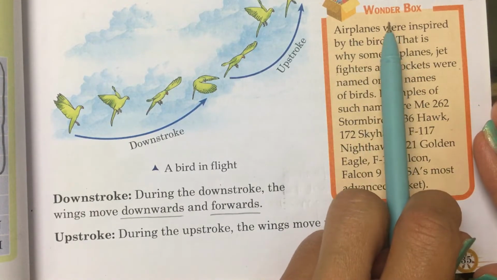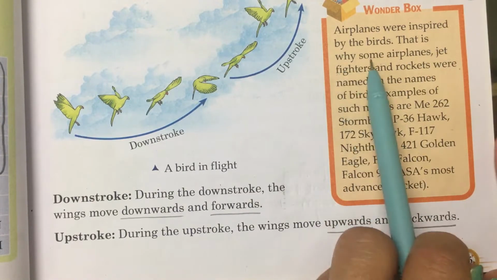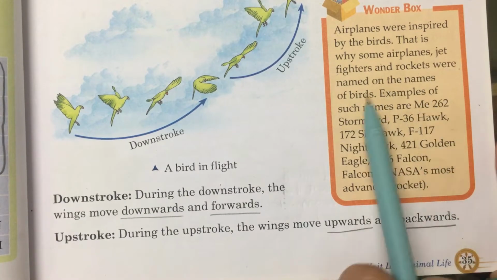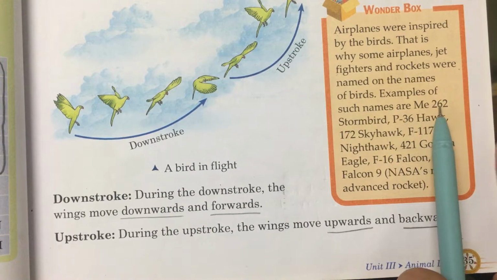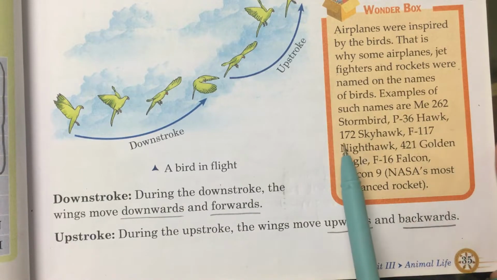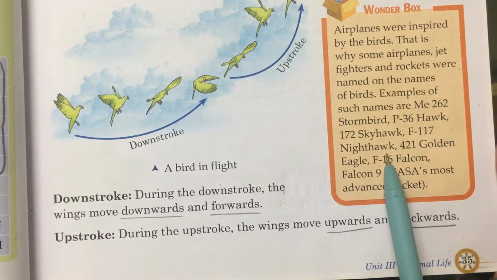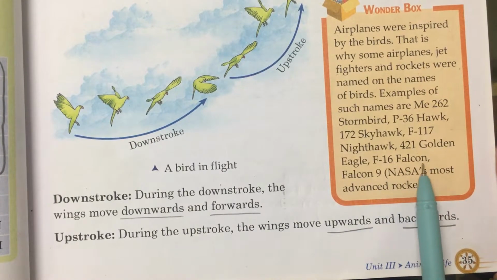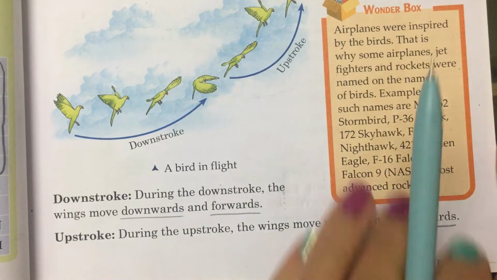In this wonder box, we learn that airplanes were inspired by the birds. That is why some airplanes, jet flights, fighters, and rockets were named after birds. Examples of such names are ME-262 Stormbird, P-36 Hawk, 172 Skyhawk, F-117 Nighthawk, 421 Golden Eagle, F-16 Falcon, and Falcon 9, NASA's most advanced rocket.